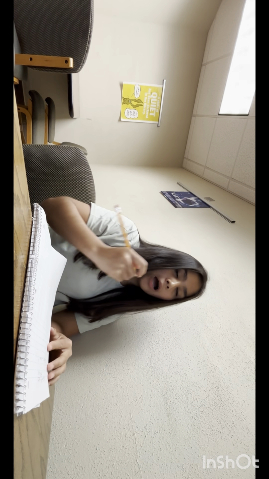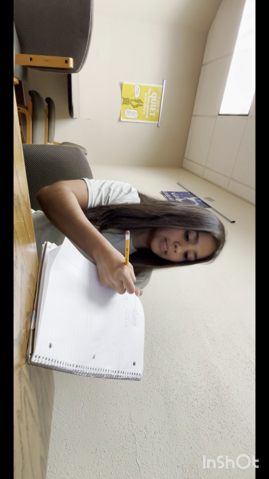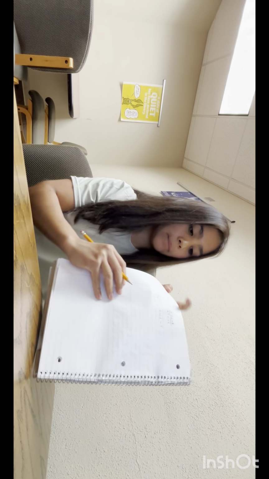How do we know that? So we put x squared minus 3x minus 4. Why do I write this? Because this is my numerator. So I put equal, we are gonna factor the numerator.